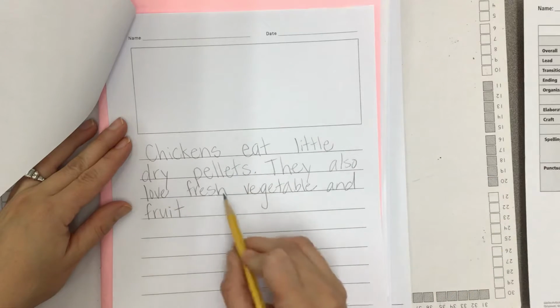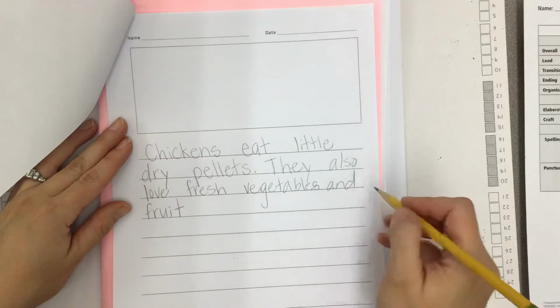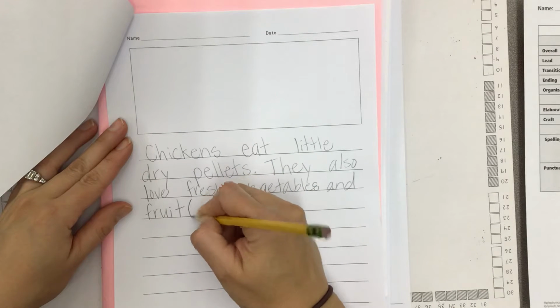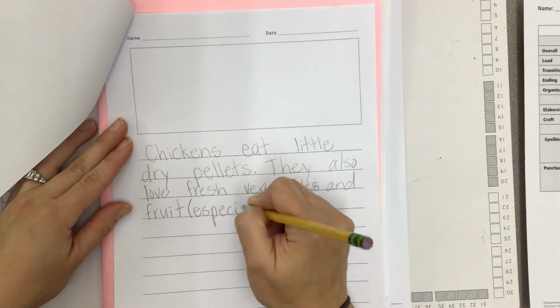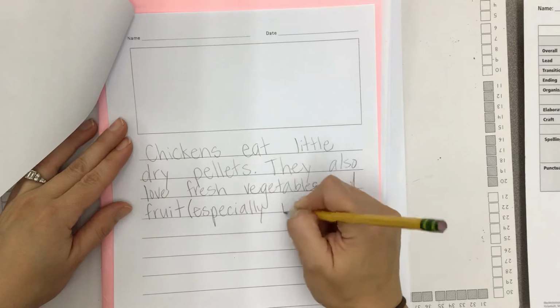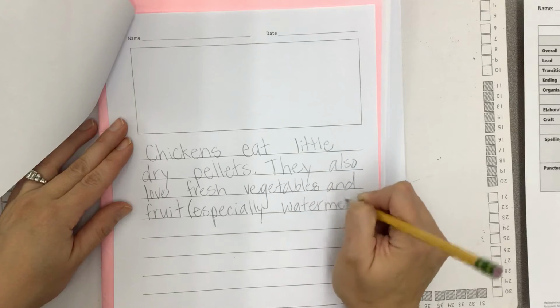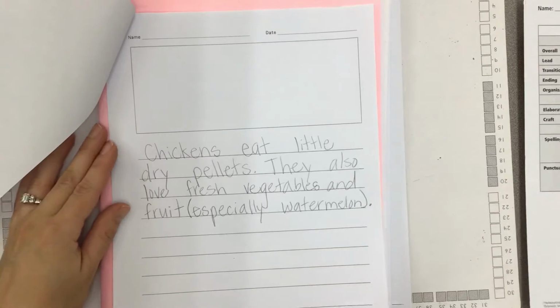They also love fresh vegetables. Ooh, I forgot to make that plural. Vegetables and fruit. And I'm going to put parentheses, especially watermelon. And then I'm going to put a period to end that sentence.